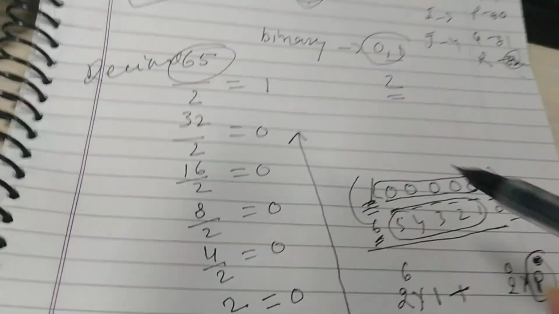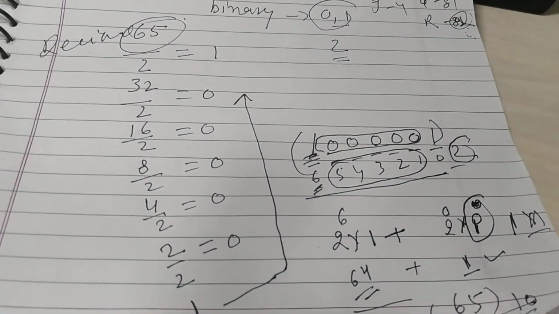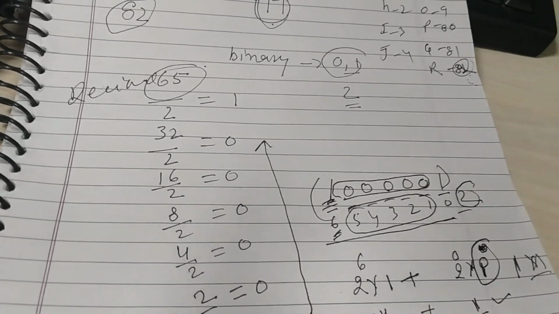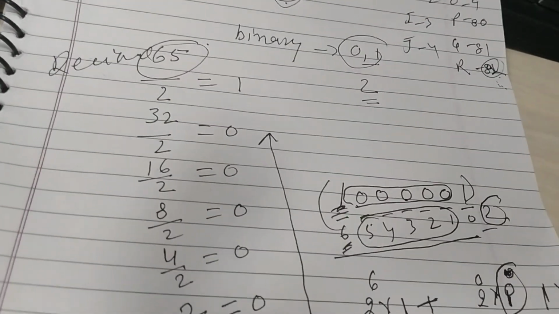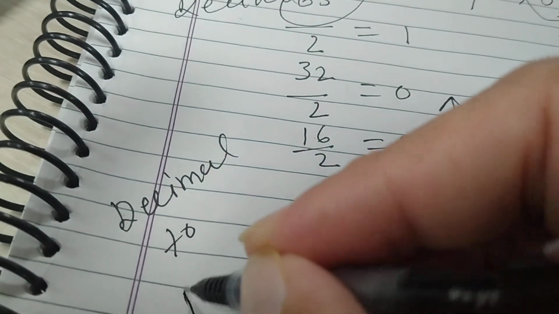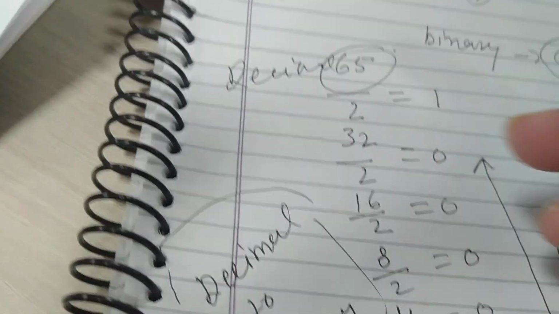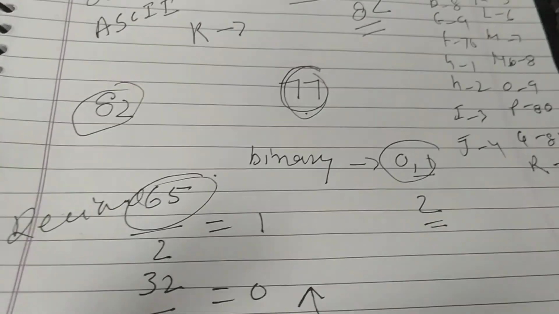We started from 65 and calculated 65 again. So any number we can calculate on the basis of conversion from decimal to binary. We can do that. Okay, next thing we'll discuss in the next class. Thank you.